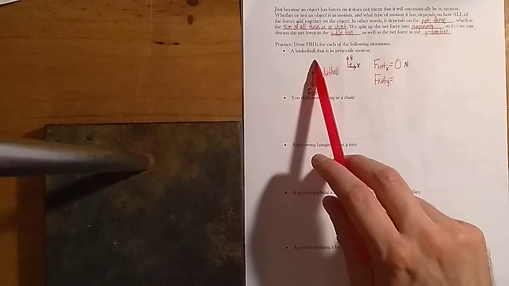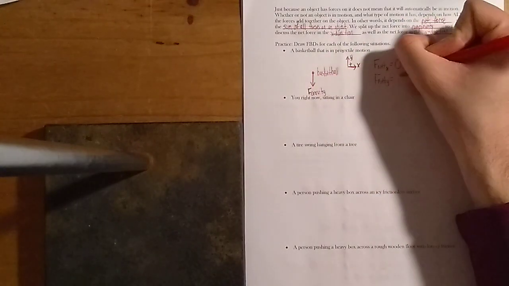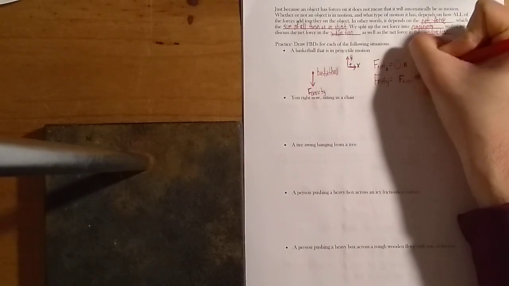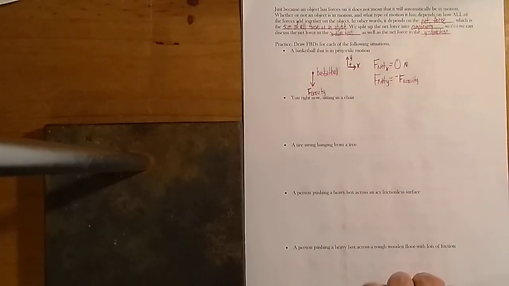There's nothing in the positive y direction, but there is a force in the negative y direction. That would be the force of gravity. So I'm going to write the net force in the y direction is F gravity, but since it's in the negative y direction, I'm going to put a negative sign in front of it. All the negative sign indicates is the direction. It doesn't mean the force itself is negative. That doesn't really make sense. It's just there to show you the direction.